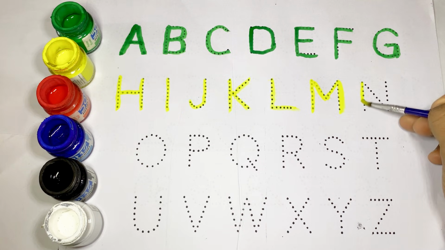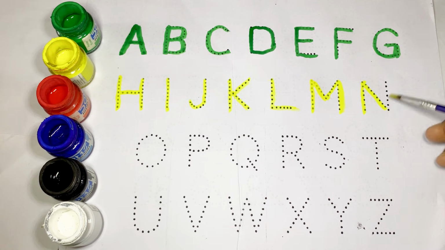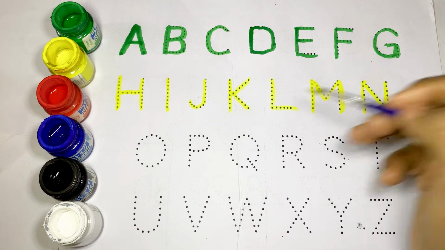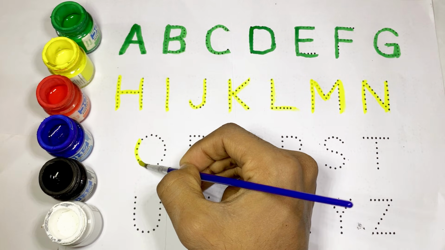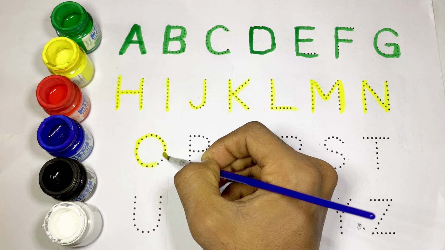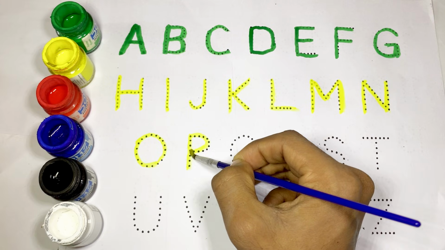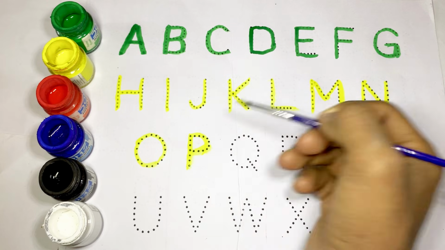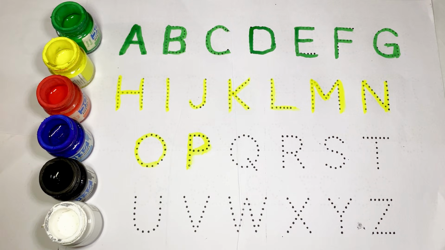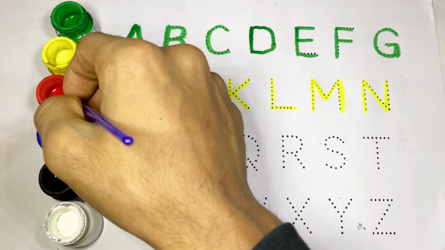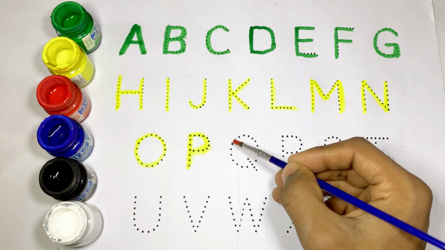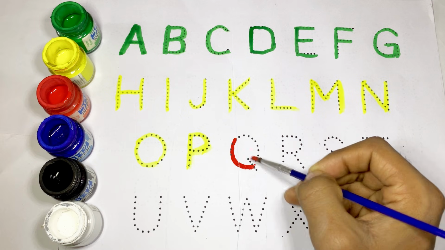This is N. N for nose. This is O. O for orange. This is P. P for parrot. Kids, now the alphabet Q, and use red color. This is Q. Q for queen.